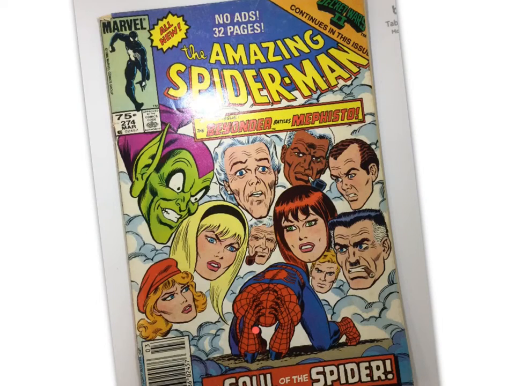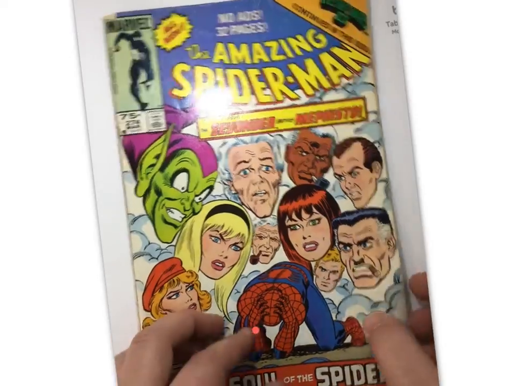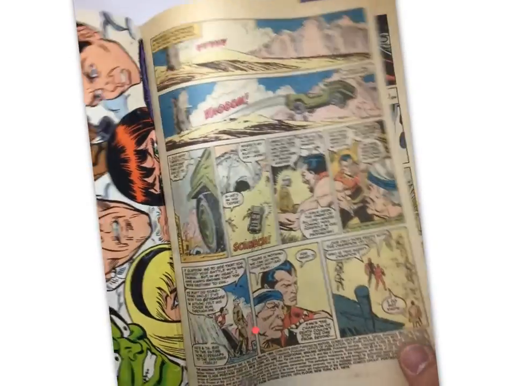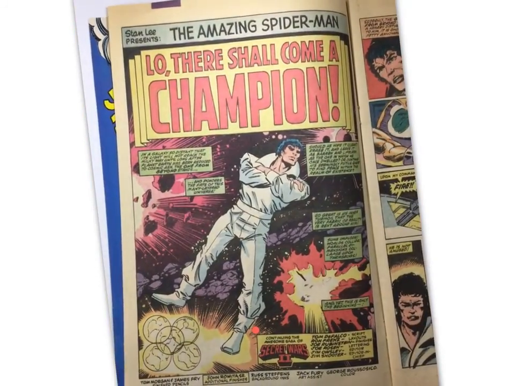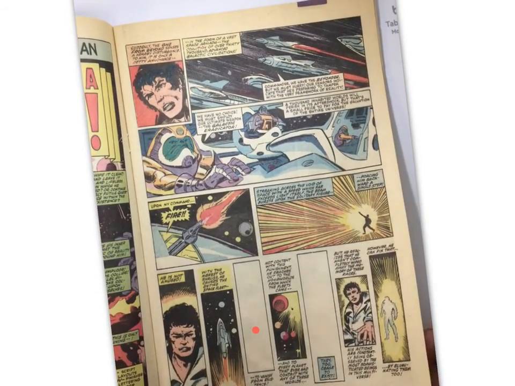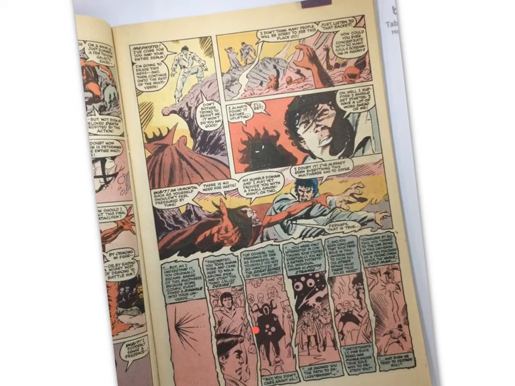Here's another pretty traditional example. This is from The Amazing Spider-Man, also about mid-1980s. Here we start out very traditional. The next page, we've got our splash panel. That's a full-page illustration. And then we move into a somewhat traditional panel by panel. But now this is what I want to have a closer look at. This part right down here.